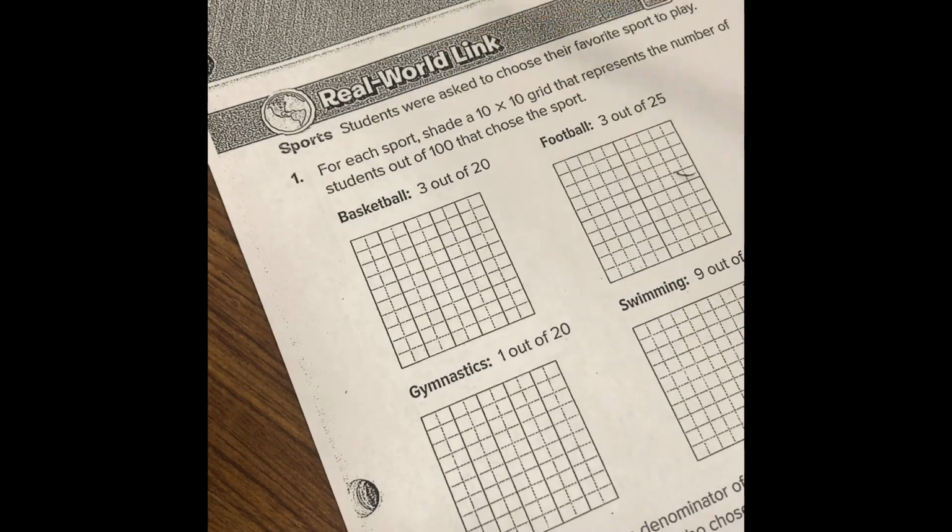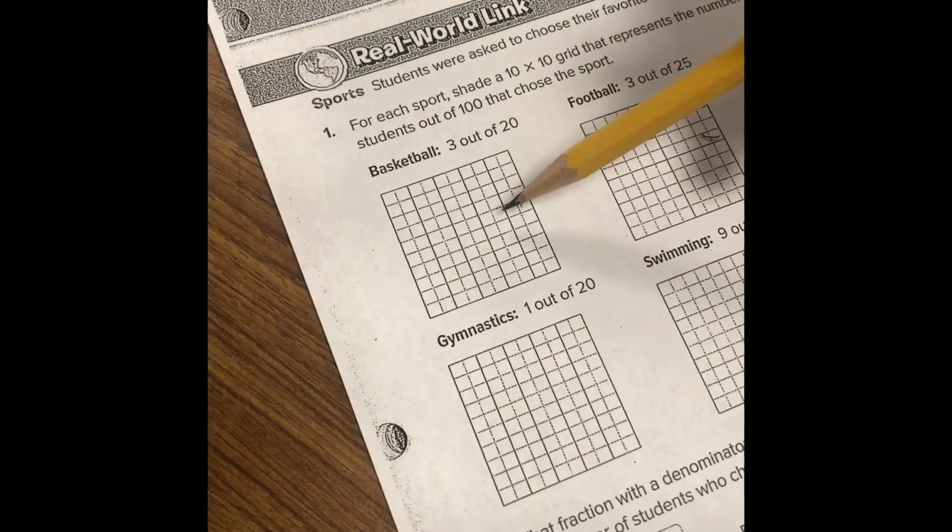Sports. Students were asked to choose their favorite sport to play. Number 1. For each sport, shade a 10 by 10 grid that represents the number of students out of 100 that chose the sport. If we look at the first sport, which is basketball, it says 3 out of 20. So 3 out of 20 is the number that we're trying to represent in this shaded section.